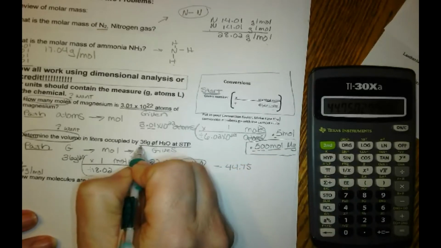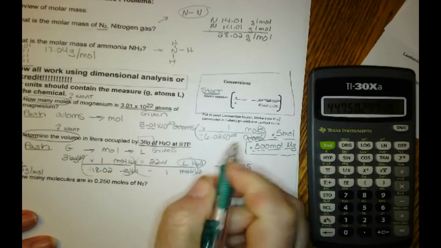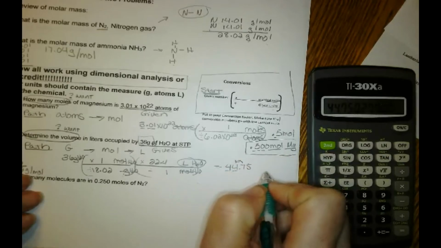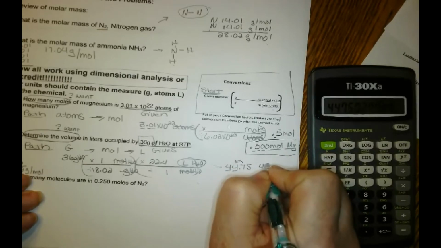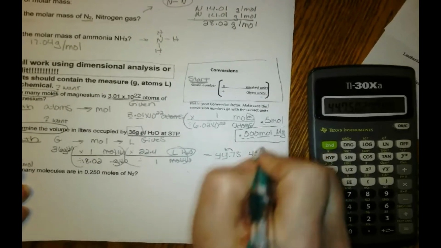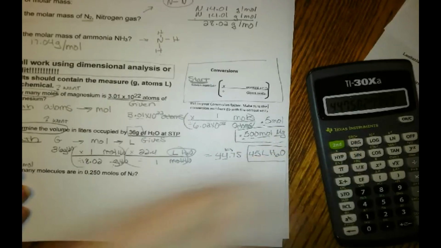Okay, now I have 2 sig figs is what they gave me. Remember, significant figures is based on your givens. I underline my 2 sig figs. Does a 7 round it? Yes, it does. So I have 45 liters. Liters of peanuts? No, liters of water, and that is my answer.